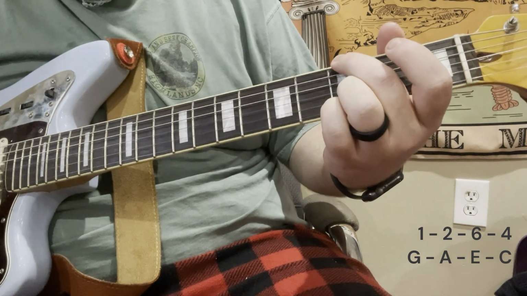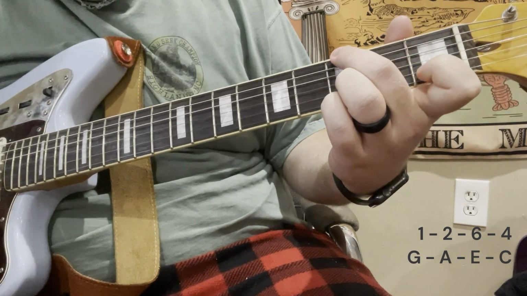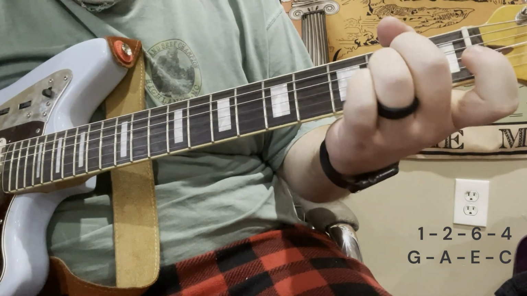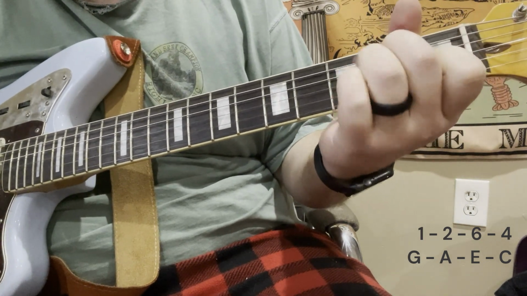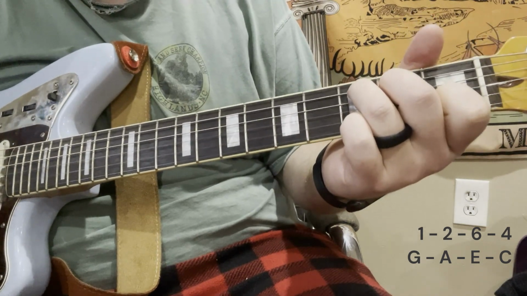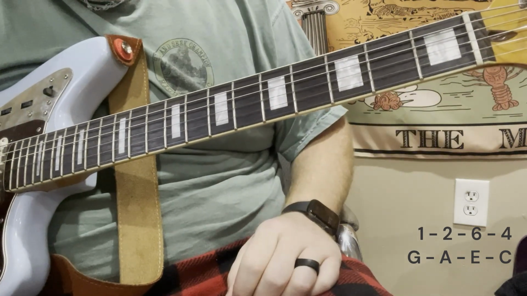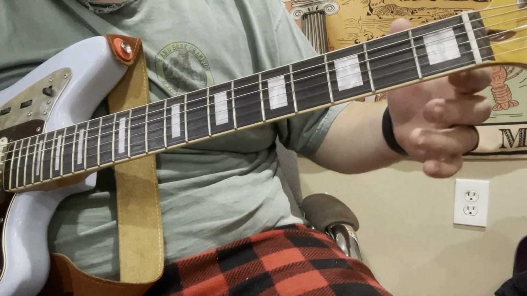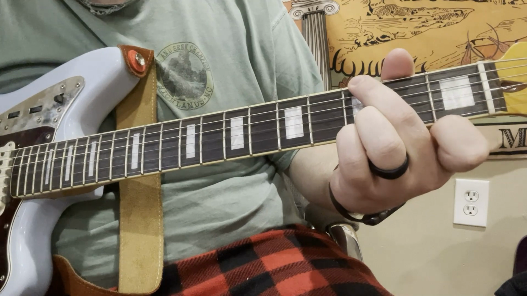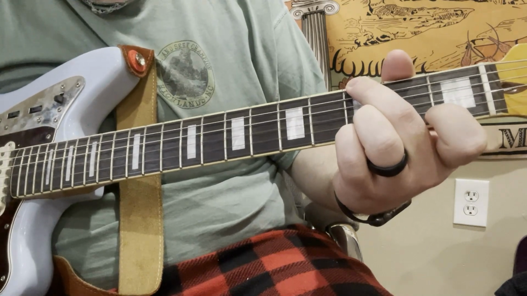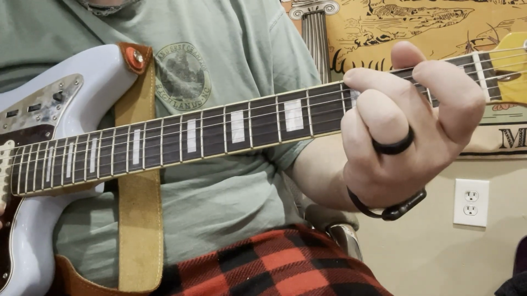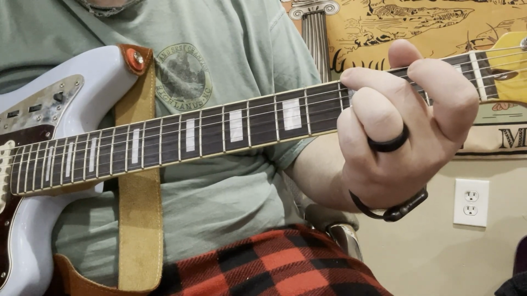So 1, 2 minor, 6, 4. And typically you do that just to create this sense of we're moving forward. One way I like to play this, especially in G shapes, is play G and then just slide this up to where the 2nd would be. So in this case, it'd be A. So sliding from G.